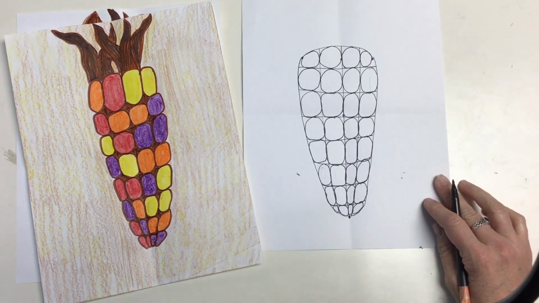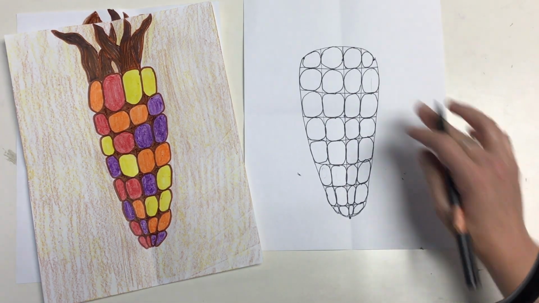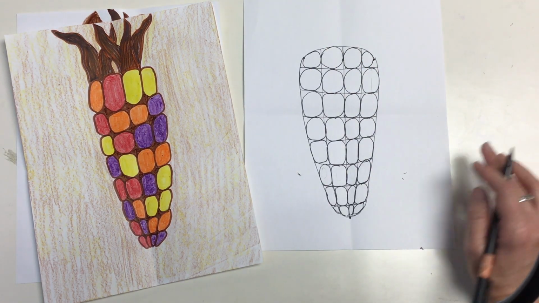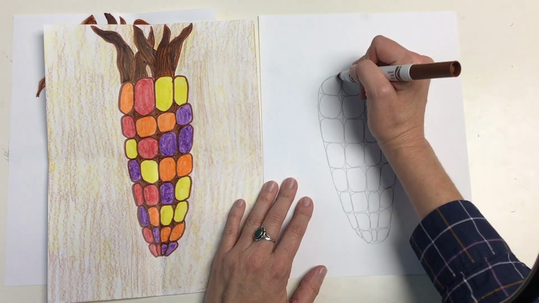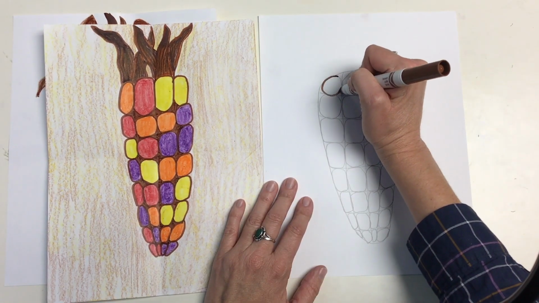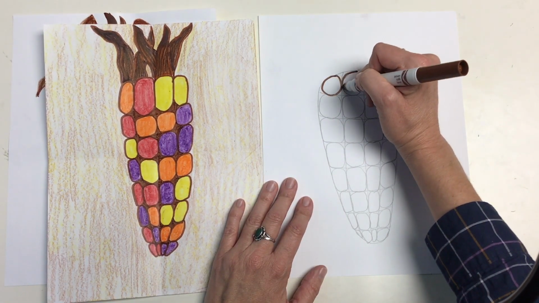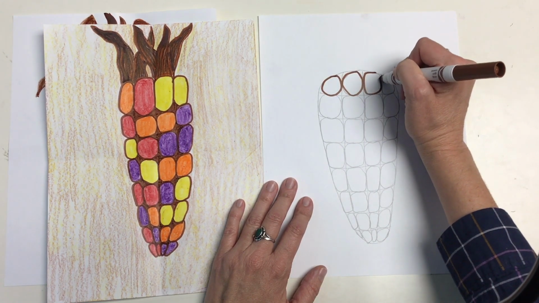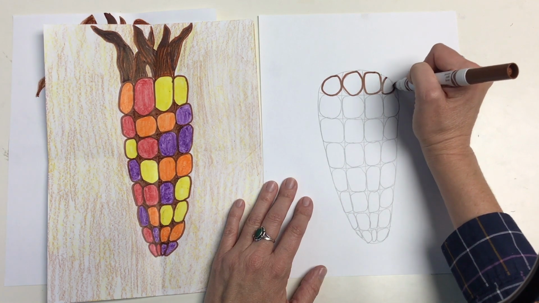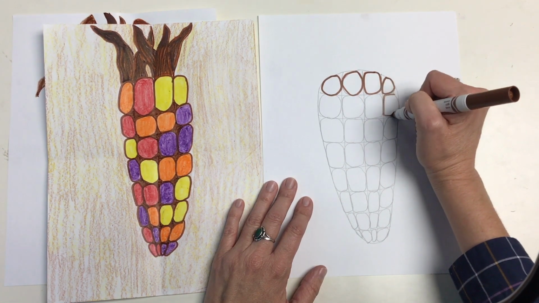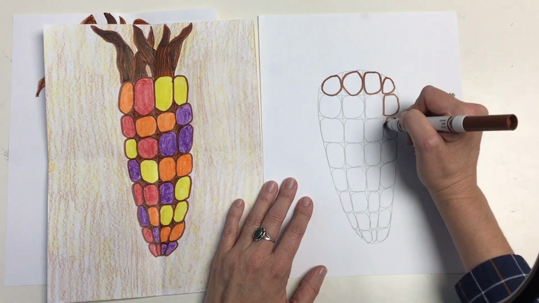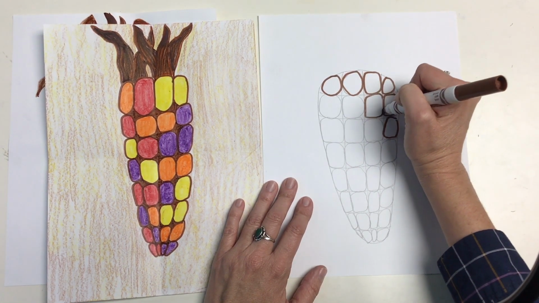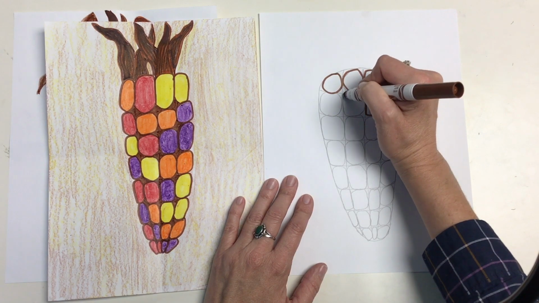Okay, I've done it. I repeated this shape across the entire drawing for the ear of corn. So it's best if first you trace all those shapes that you drew. Trace those shapes. You're not going to trace the lines. The lines will get erased away or colored in. So we're repeating. Repeat, repeat.